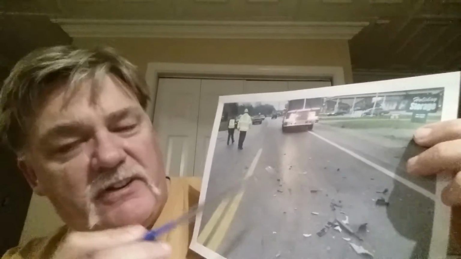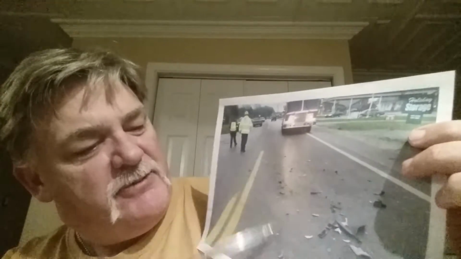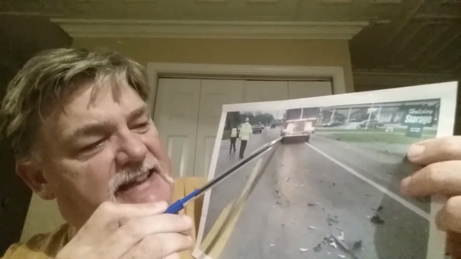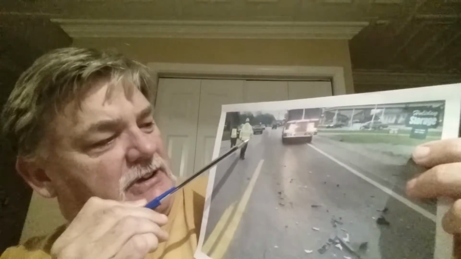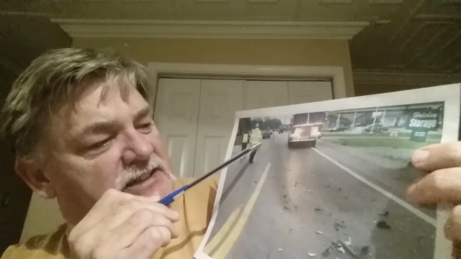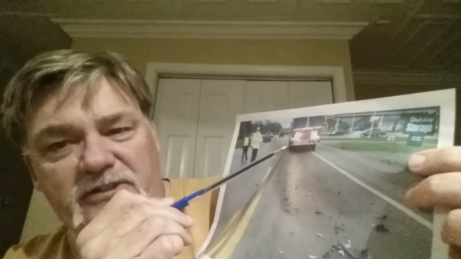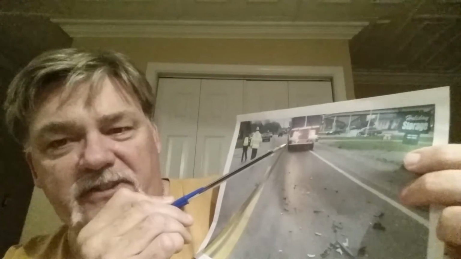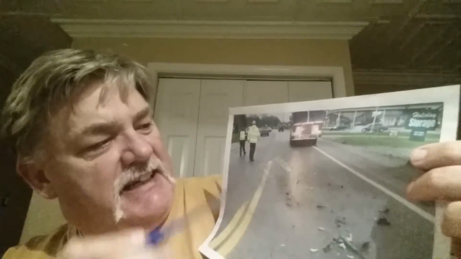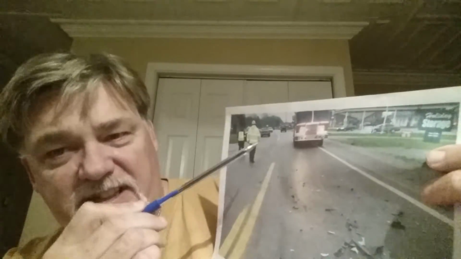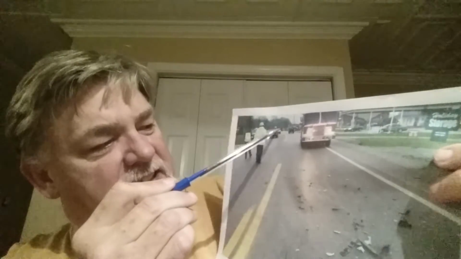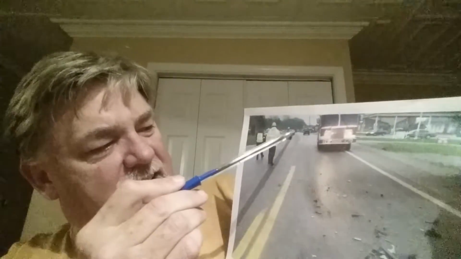So we know that all of this debris came from the front of her vehicle. The police are saying the crash happened over here. It's impossible for the glass to have gotten over there from the rear of his vehicle. And this debris, she was moving 50 miles an hour. She said she was moving 50 miles an hour, so we'll take her word on that, because that's all we've got.